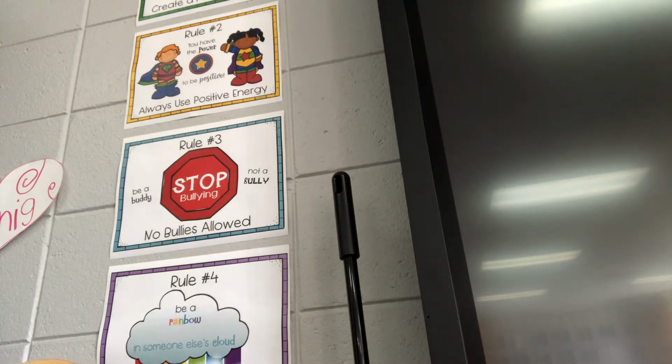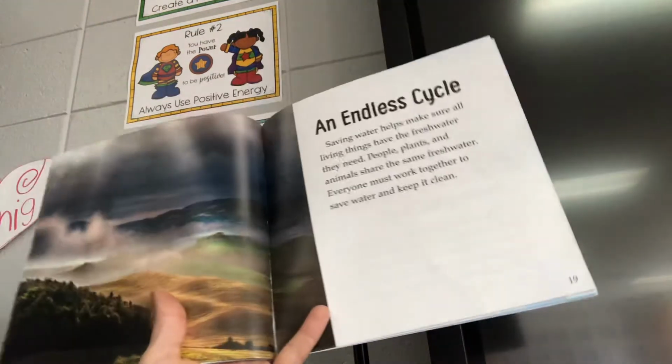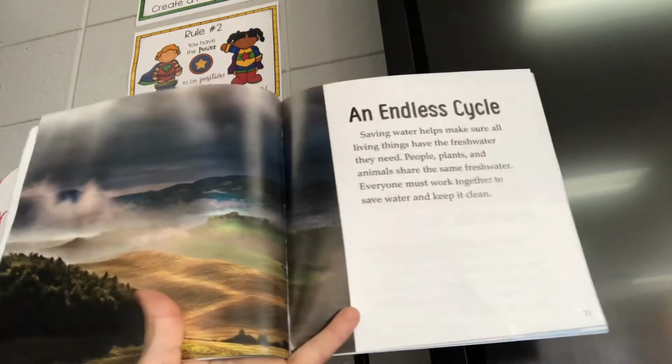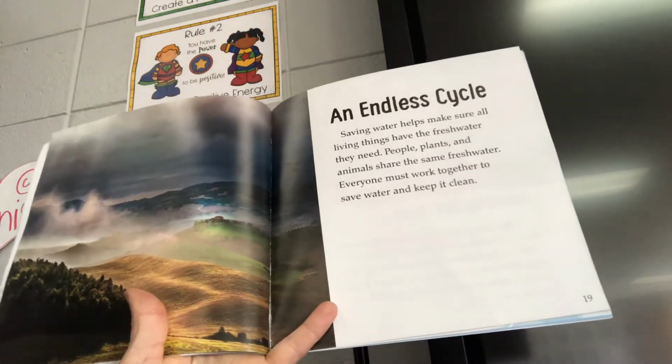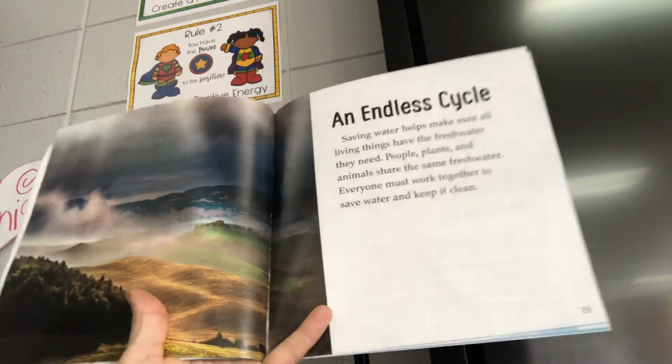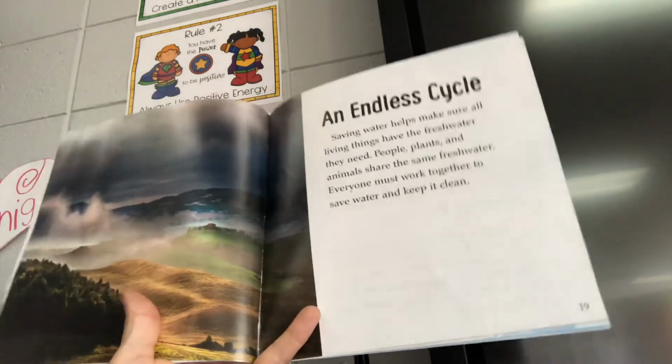What if there were no oceans in the world? Oh, that would not be good. Why? Because it would kill all of the animals. And there would be no dolphins then, or no fish. Yep, or no people. An endless cycle.